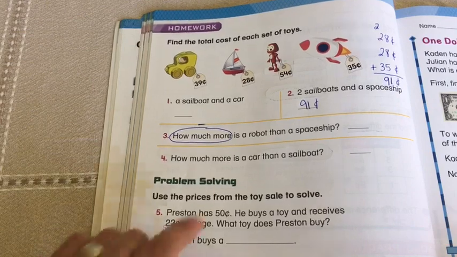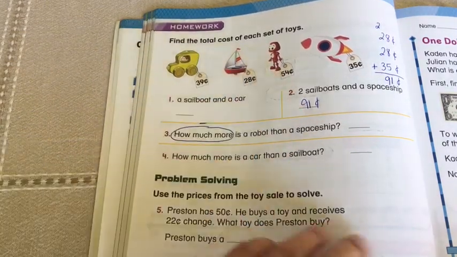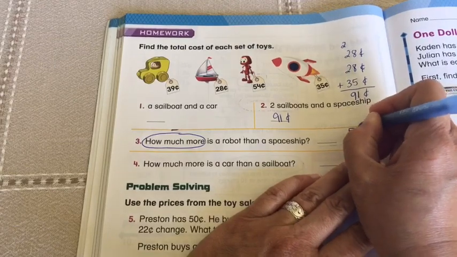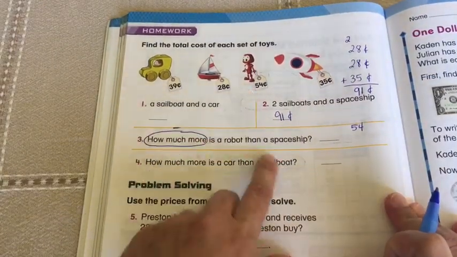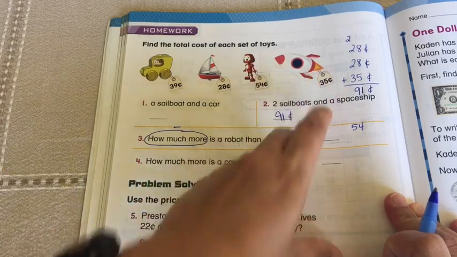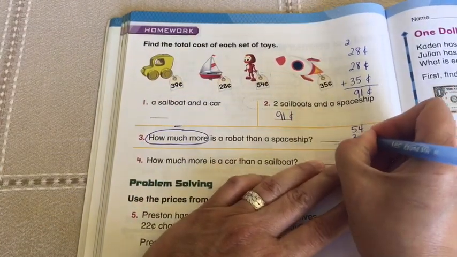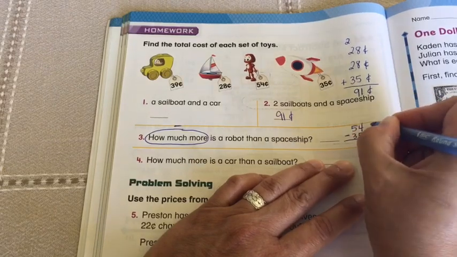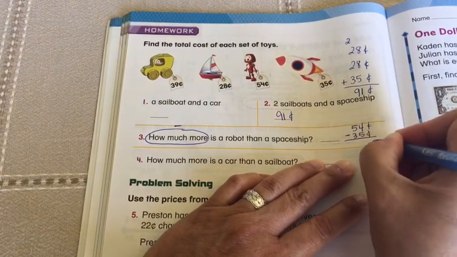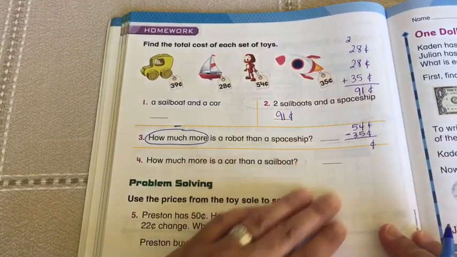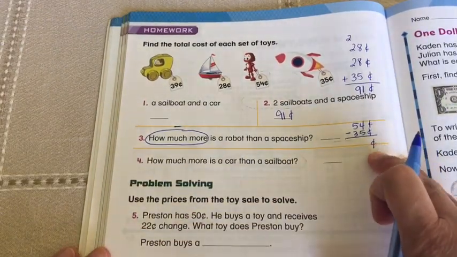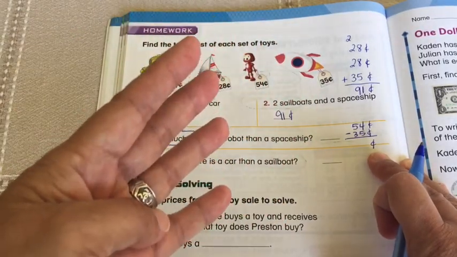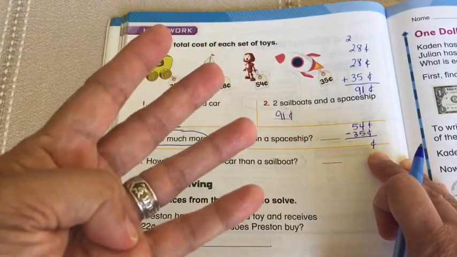How much more is a robot than a spaceship? Well, a robot is 54 cents, so we're going to subtract. We put the larger number on top. Spaceship, 35. We put the smaller number at the bottom. Now we're going to find the difference. We're talking about cent sign here. So let's subtract. Can you take 5 away from 4? No, if I have only 4, I can't take 5 away.